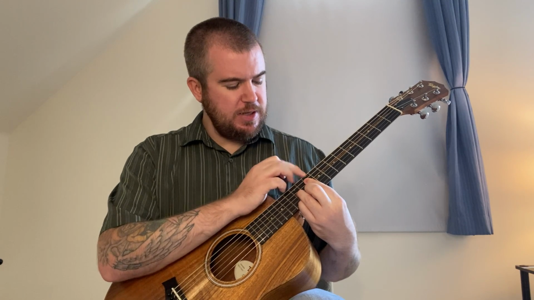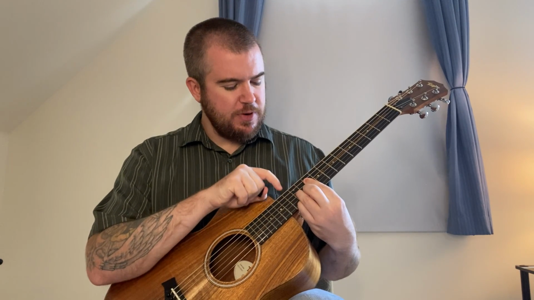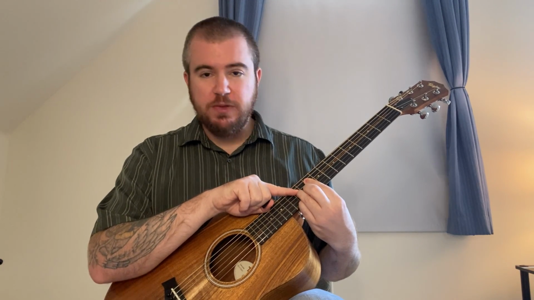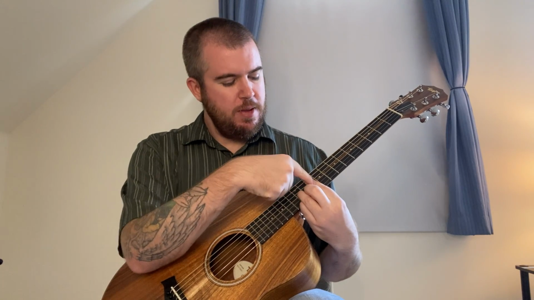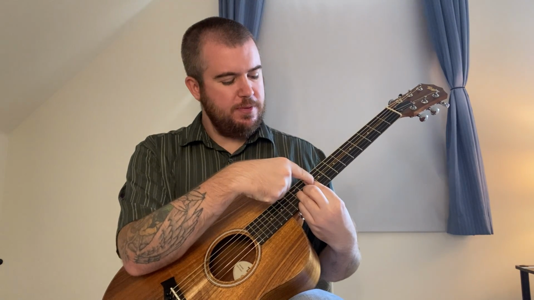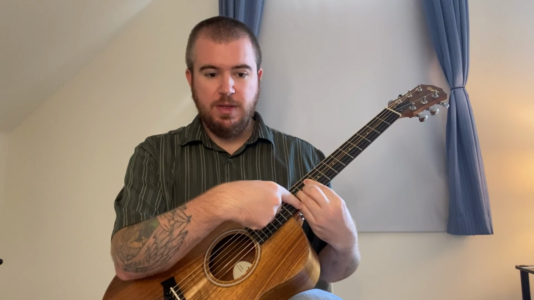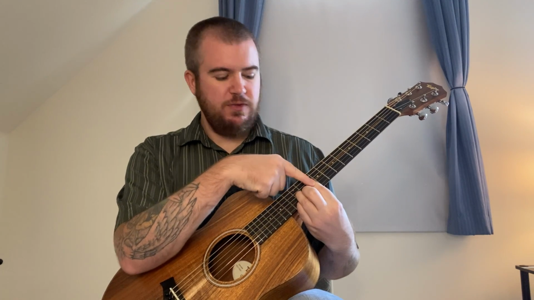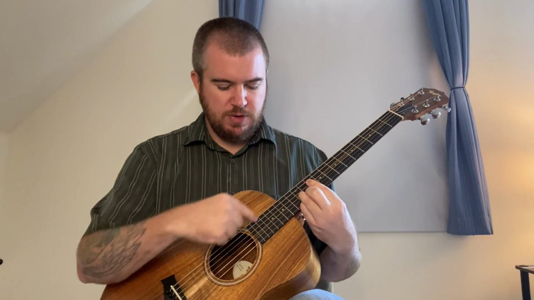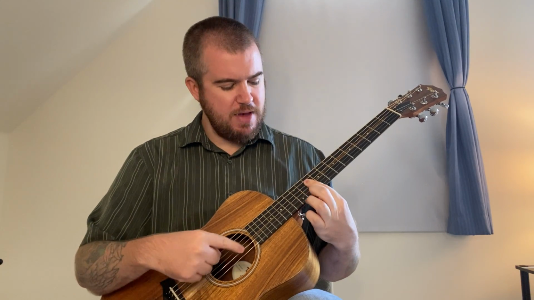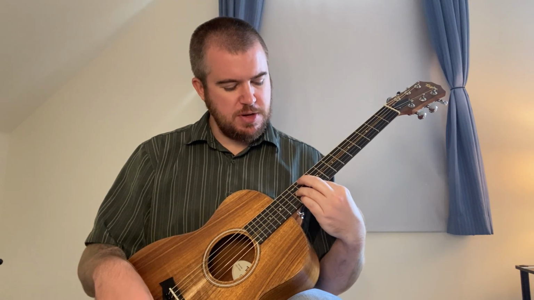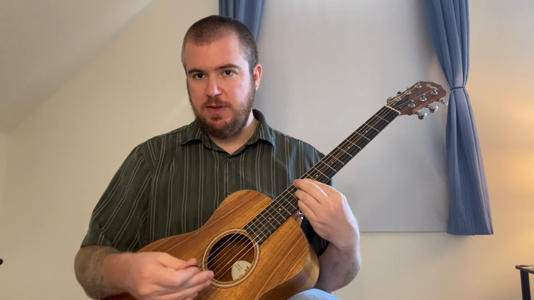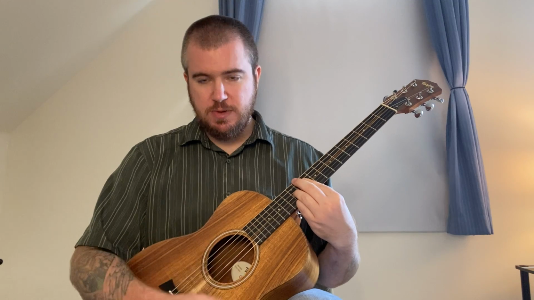So we have C on the D string, which is fret 8, G on the 12th fret of the 3rd string, A, 10th fret on the B string, and then E up here on the 1st string, 12th fret. I'm actually having to bar my first finger on the 10th fret on strings 4, 3, 2, and 1. So basically I have a bar, then I'm adding my 3rd finger on fret 12 of the G string, and my pinky on fret 12 of the high E string to get that chord.